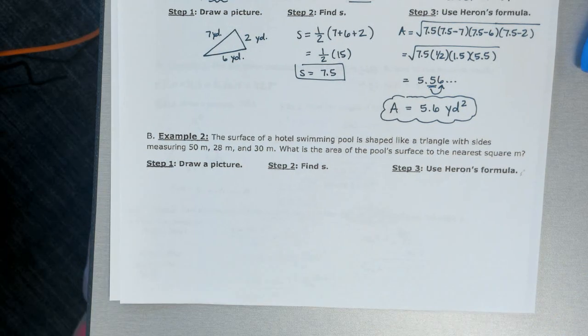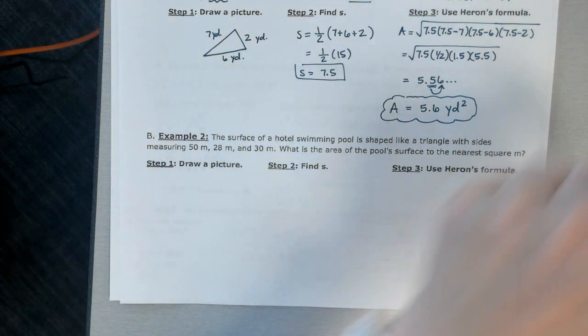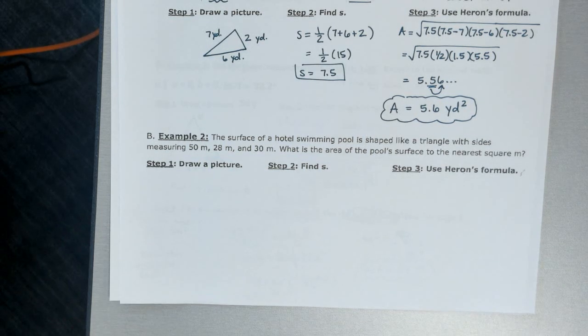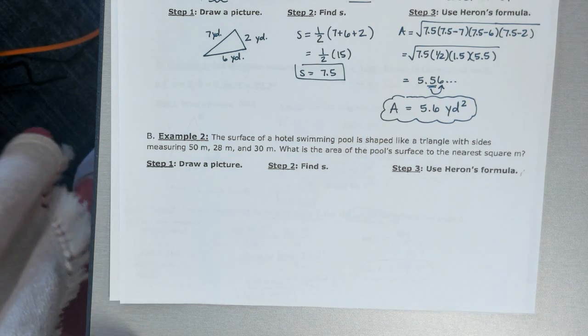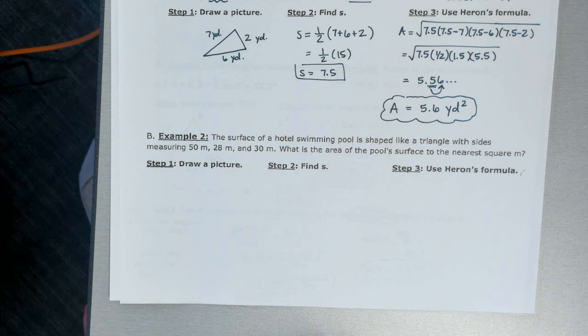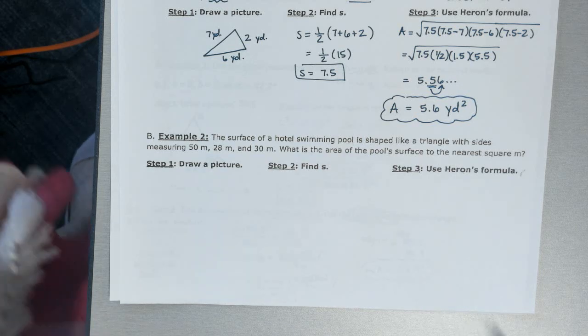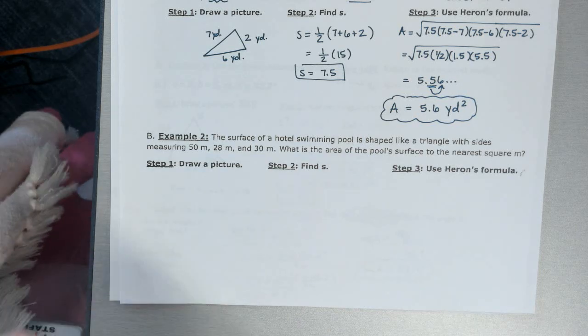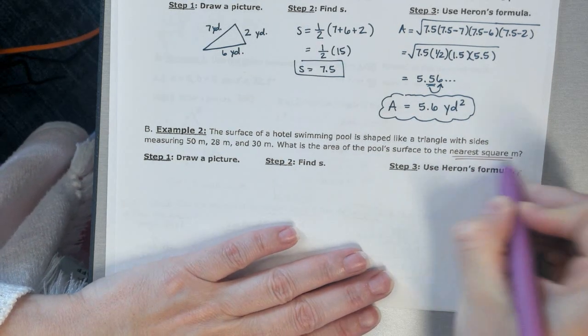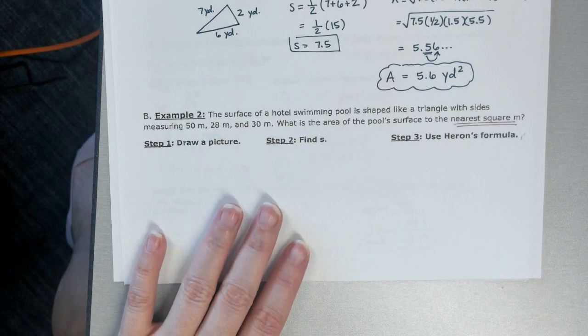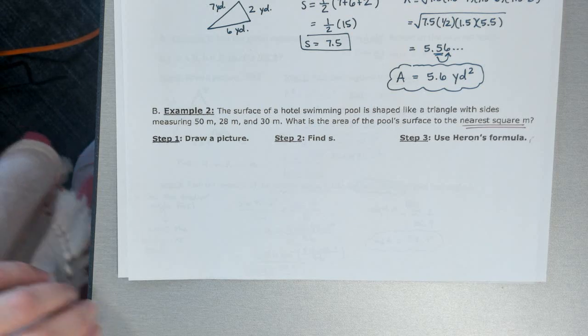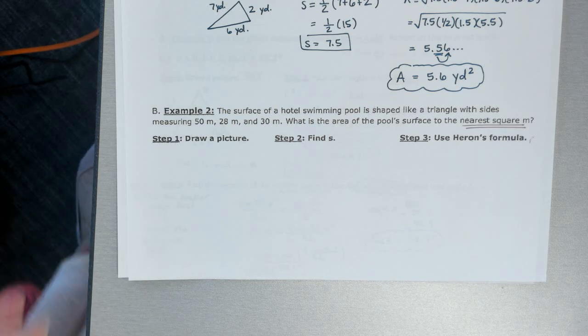So the surface of a hotel swimming pool is shaped like a triangle with sides measuring 50 meters, 28 meters, and 30 meters. What is the area of the pool surface? And this one says to the nearest square meter. So that means that's the nearest whole number. Okay?